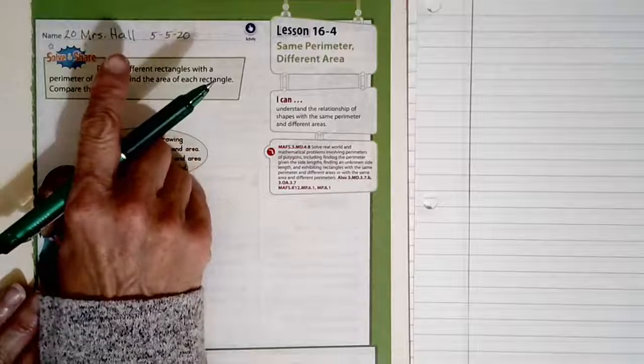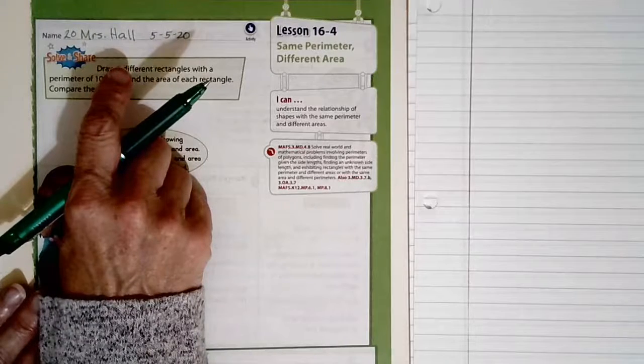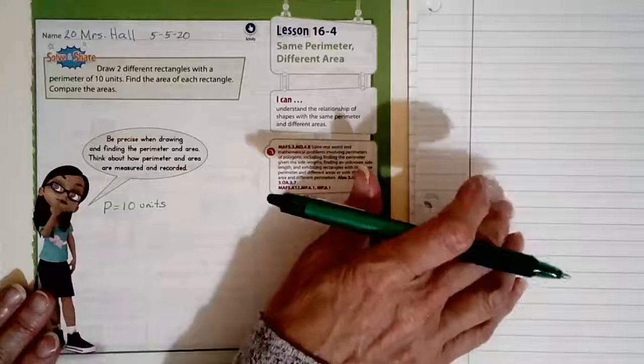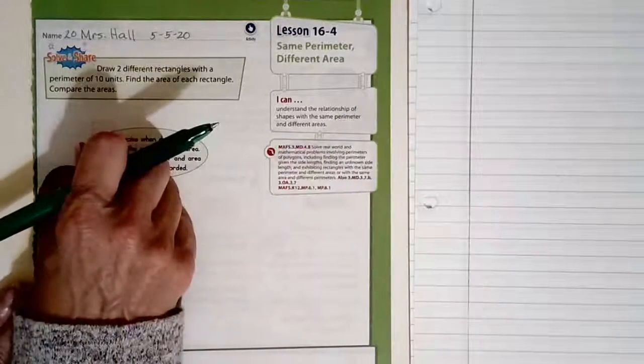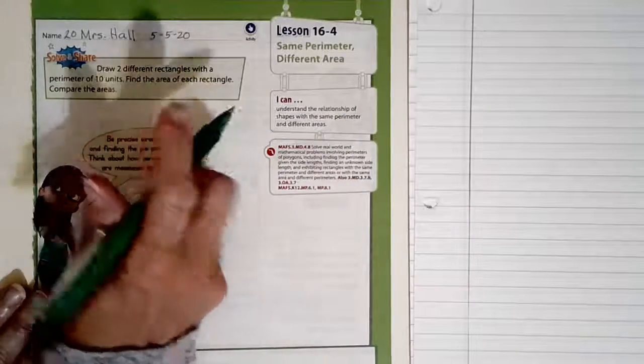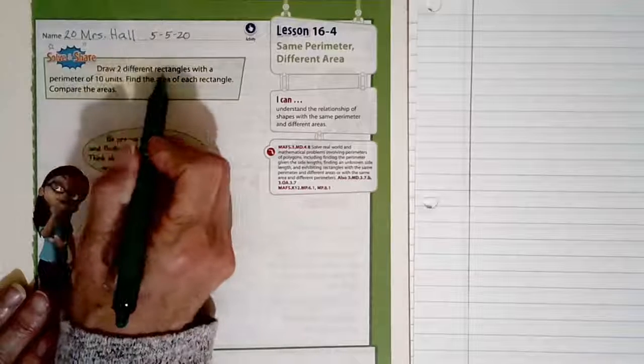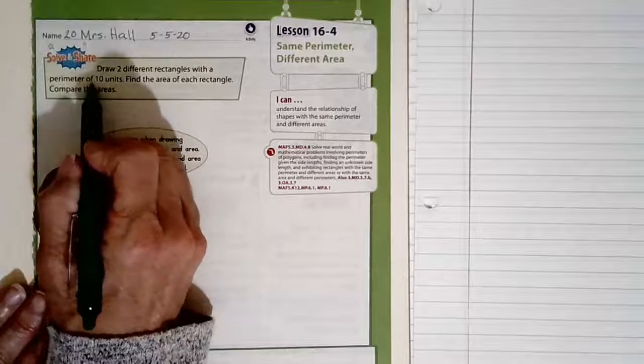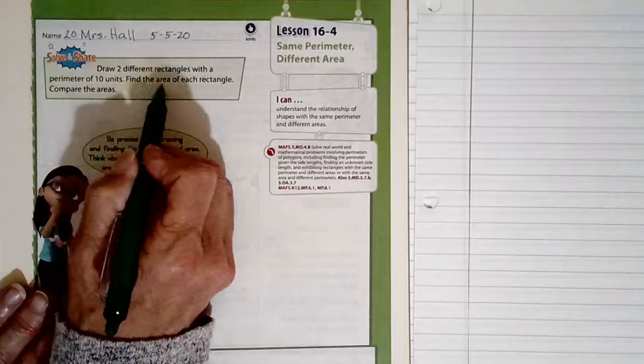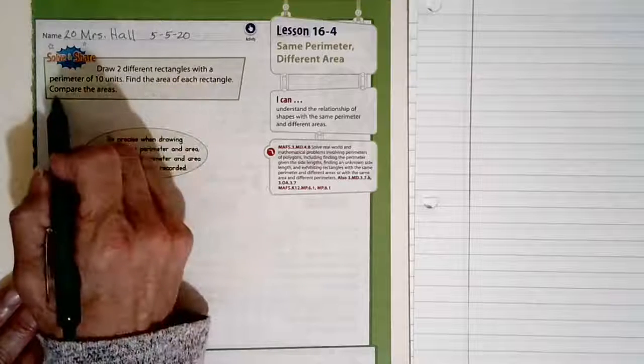But before we do, you're probably going to find we're going to need extra notebook paper, so make sure you have some with you. All right, so it says draw two different rectangles with a perimeter of 10 units. Find the area of each rectangle. Compare the area.